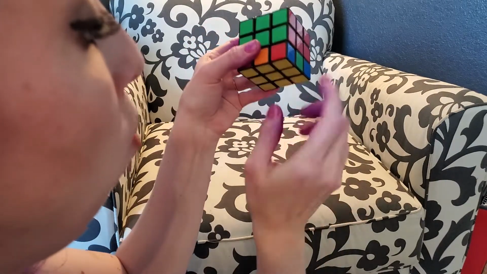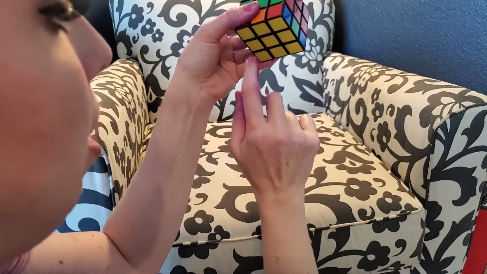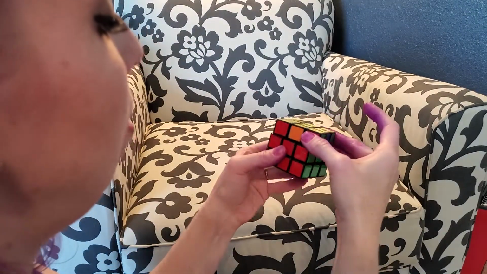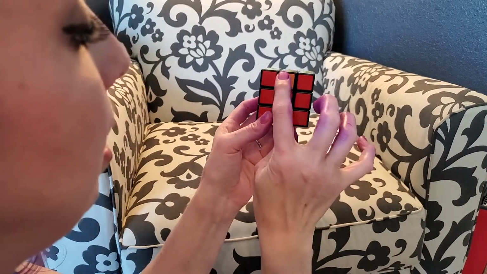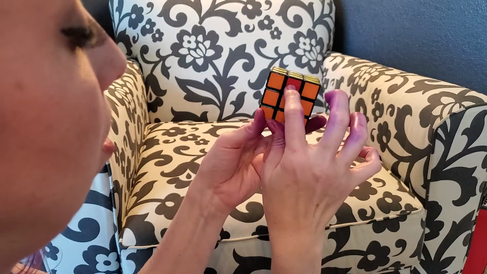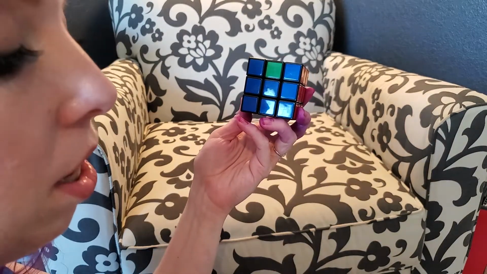Okay? When you have gotten all four of these corners with yellow on the bottom, you are done with this step. And when you turn it, all that remains is this center until it's solved.